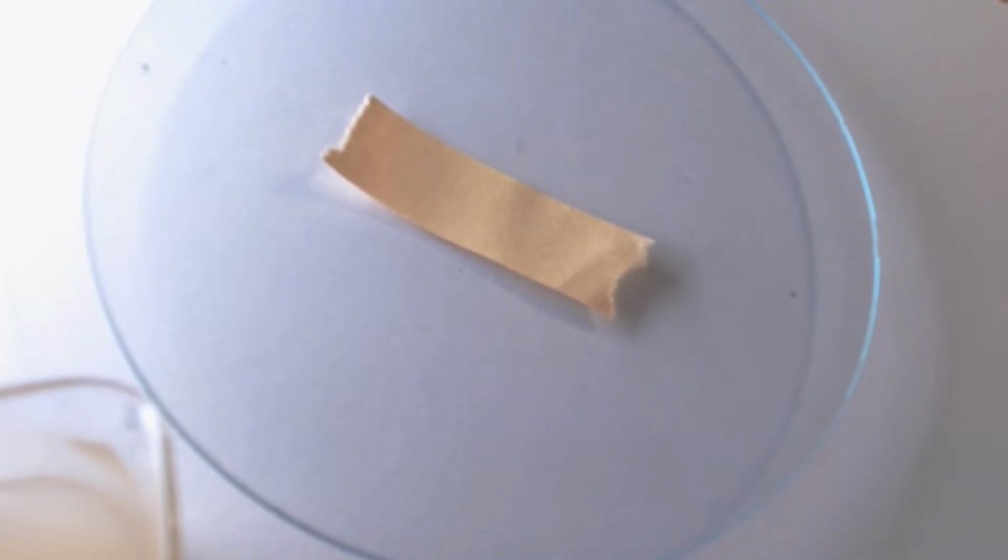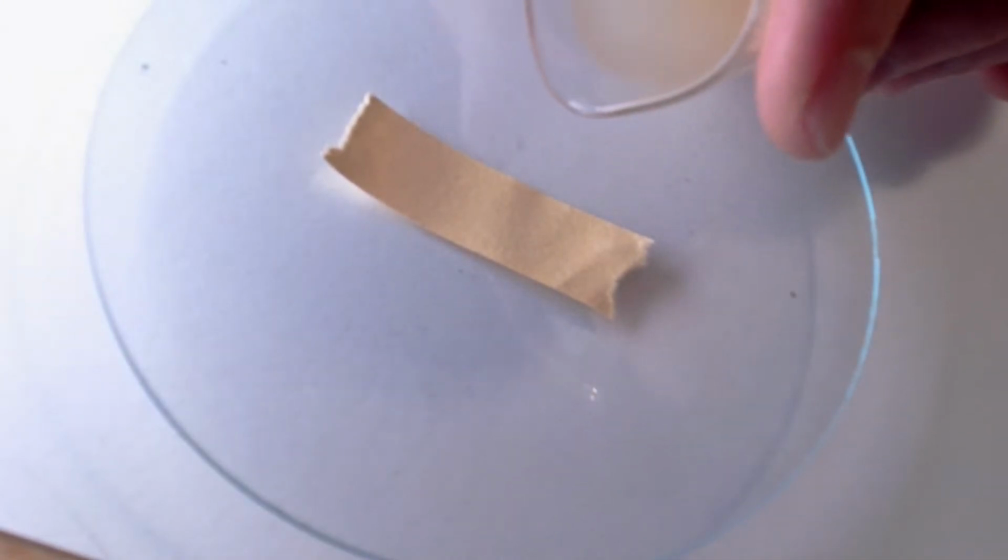Lemon juice is around 3. Oh, I got to get a different thing. I'm going to just drop some in here. Let's see what happens with lemon juice. I got this out of my fridge. It's really old.